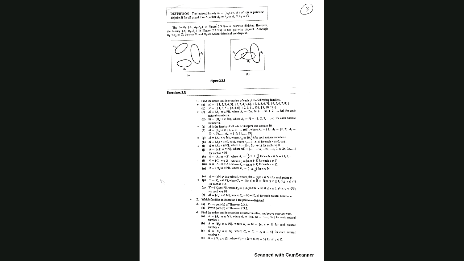B sub n is going to be the natural numbers take away the first n, and so on. So the union would be all natural numbers, with no 1. So essentially, the union is going to be B1. Are you with me?